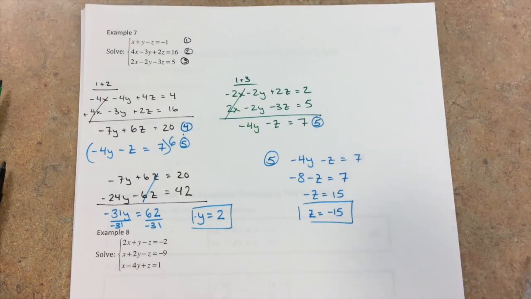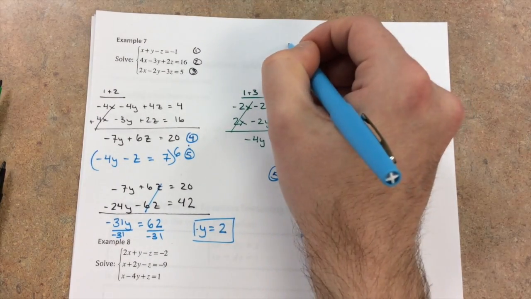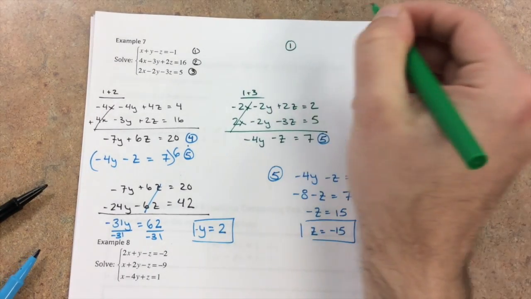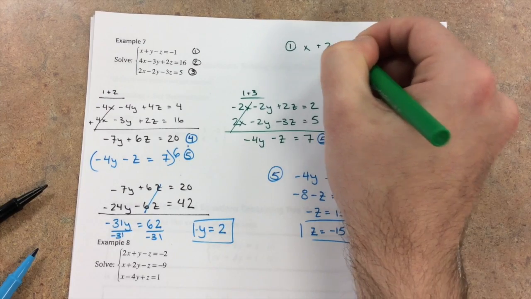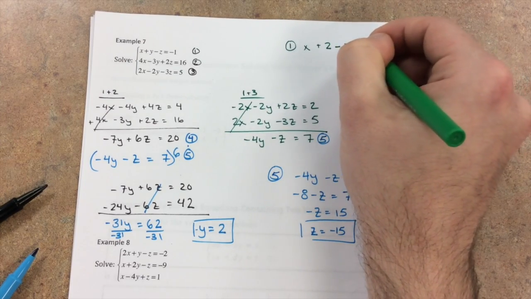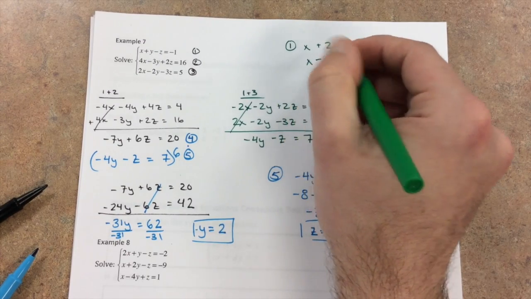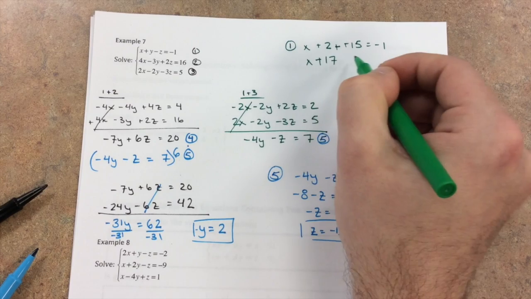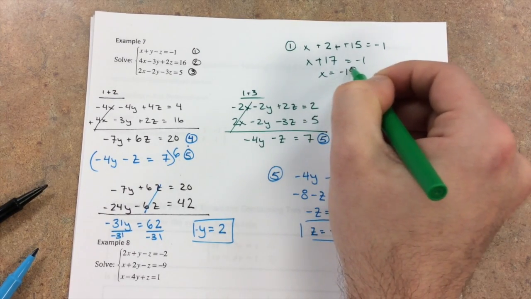Now I can go back up to one of my first equations. So I'm just going to do number 1 to finish this off. I'm going to write at the top. So with 1 I have x plus 2 minus a negative 15 equals negative 1. So x plus 2 plus 15, 2 plus 15 is 17. So then x equals negative 18.